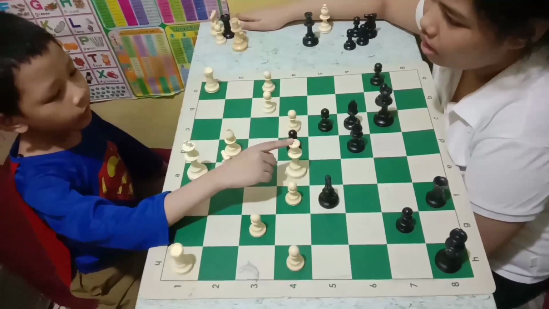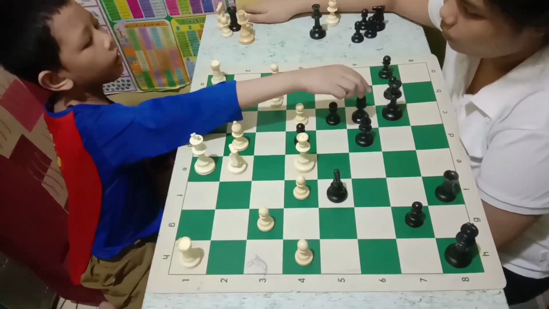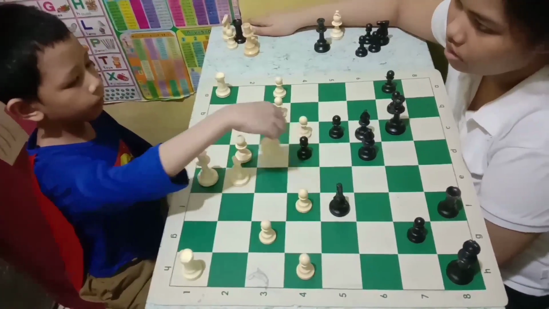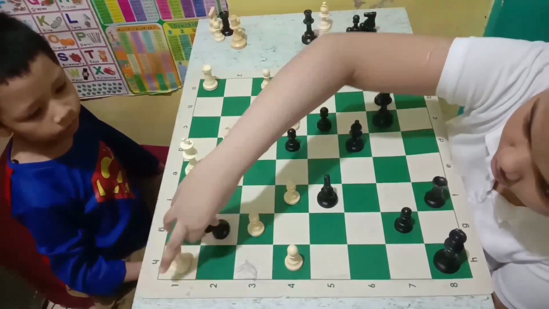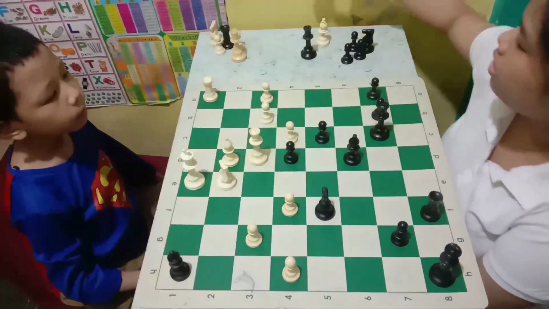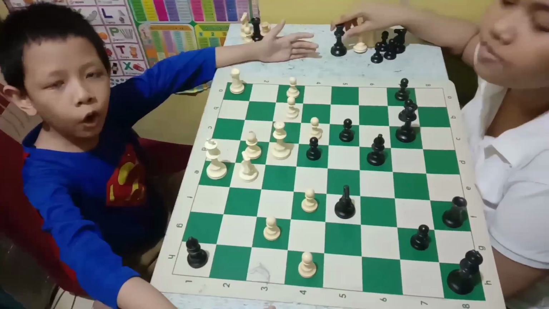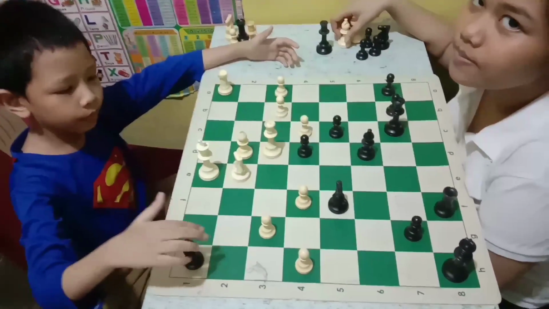And this queen is skewered by the black bishop. And this is called relative skewer.